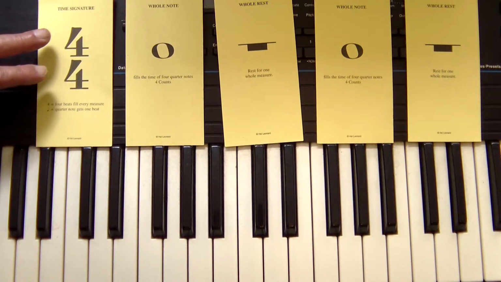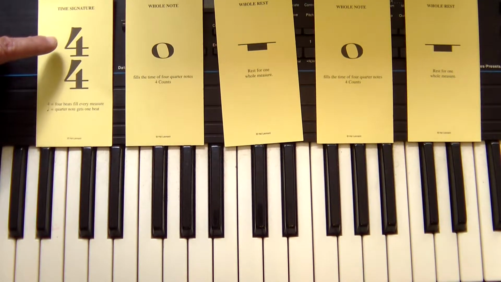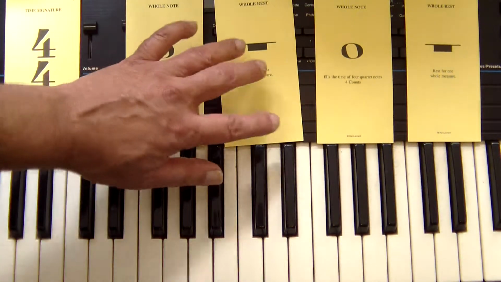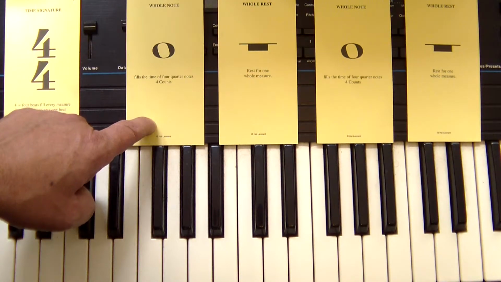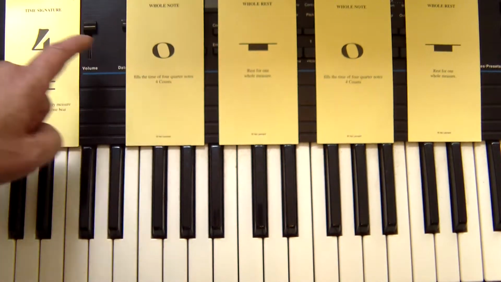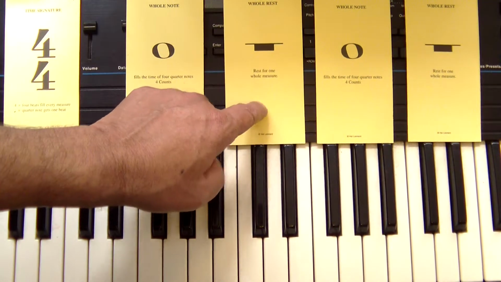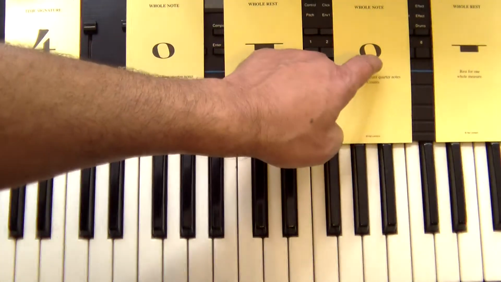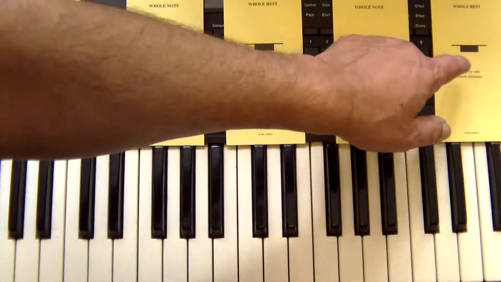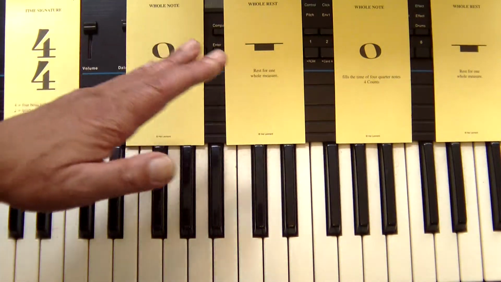2 numbers. The top number tells us how many beats will be in every measure. And that is so true of this particular example here, right? Measure number 1, there are 4 beats in it. Measure number 2, we're resting for 4 beats. It still counts. Measure number 3, 4 beats. Measure number 4, 4. So this is 4.